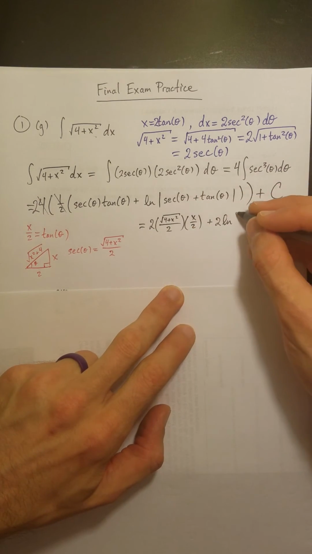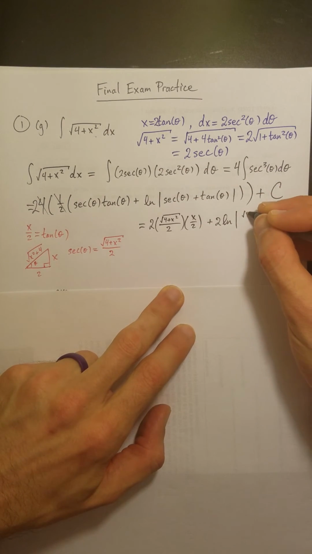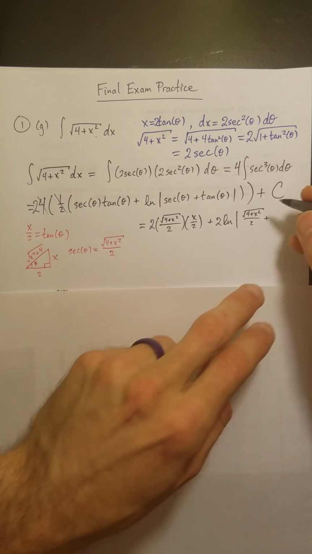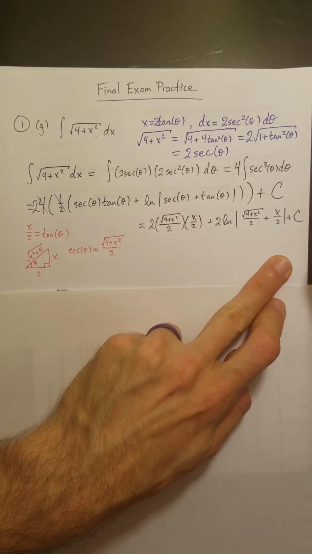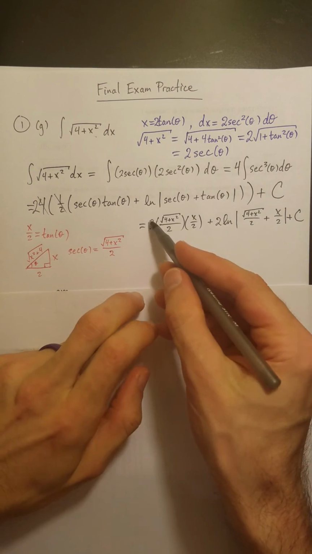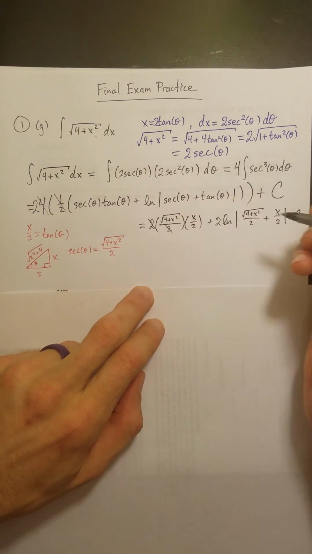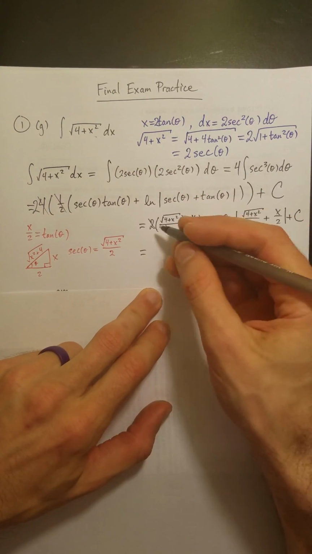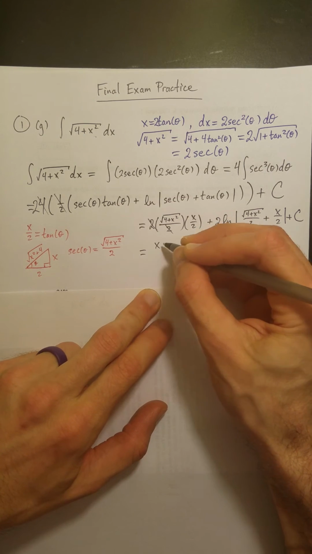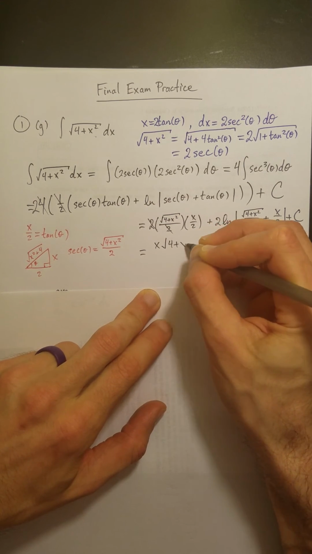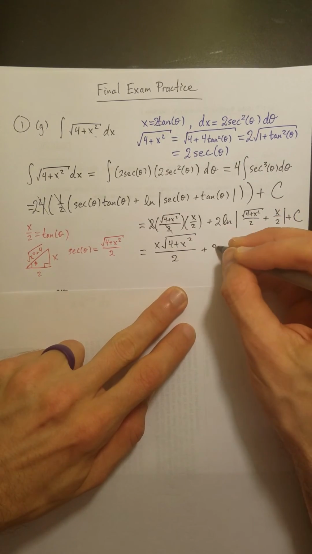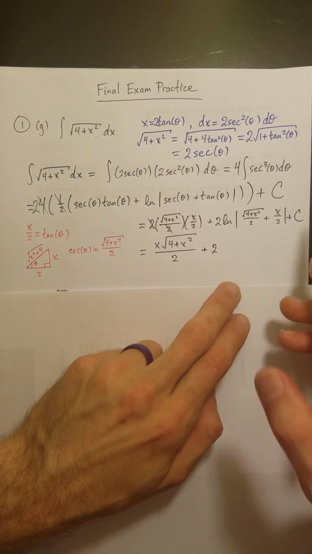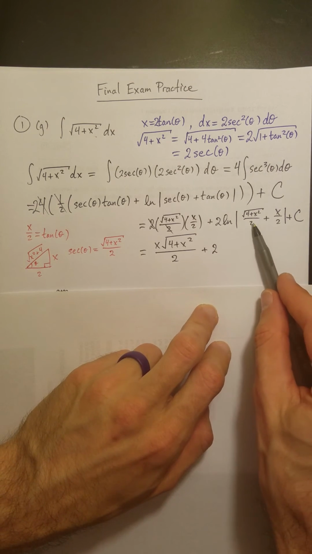So 2 times natural log. We know that secant is the square root of 4 plus x squared over 2, and we know that tangent is x over 2. And that's it. Then we just write our constant. We're basically done, but now we can simplify a little bit. We can cancel some 2's. This is going to be just x times the square root of 4 plus x squared over 2 plus 2.